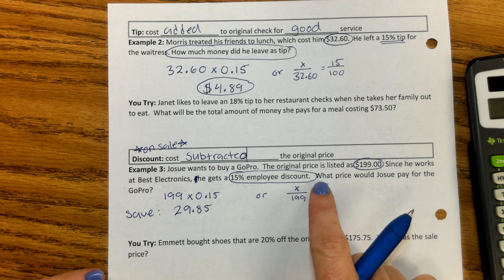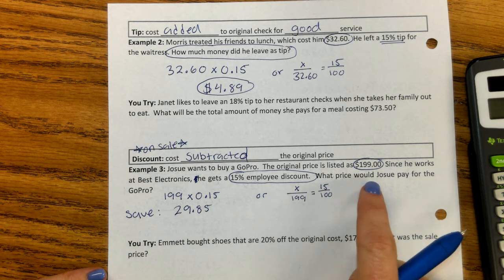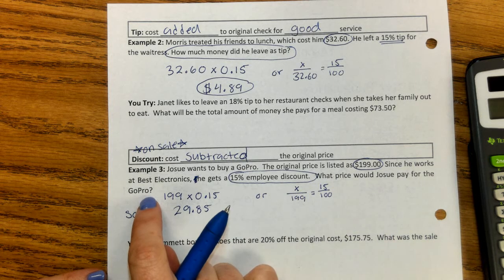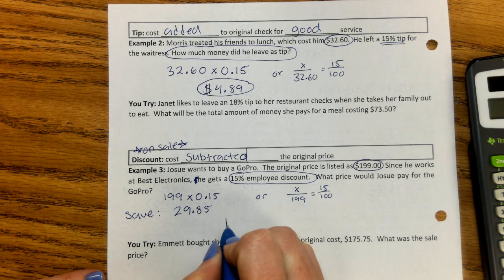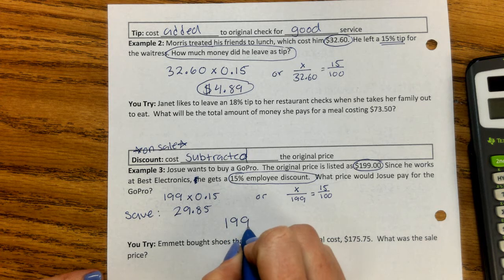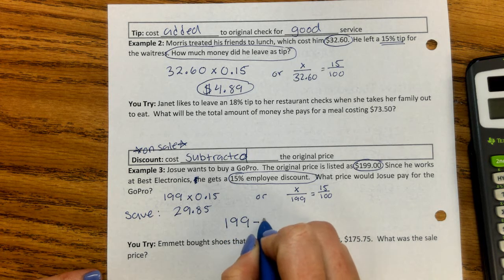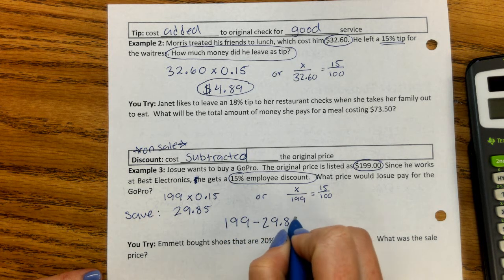Let's go back and read the question. This says, what price would Josue pay for the GoPro? He is not paying $29.85. He is saving that amount of money. So we need to take our original price of $199 and take off that amount that he is saving.